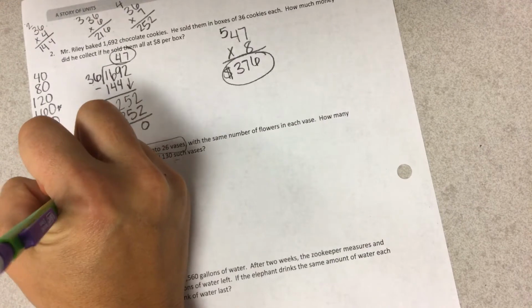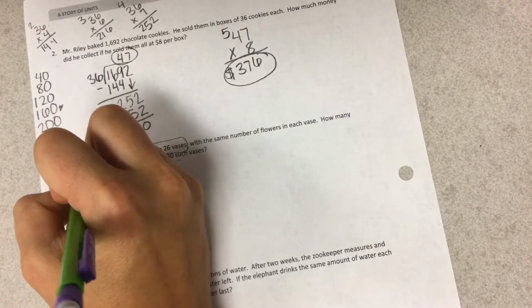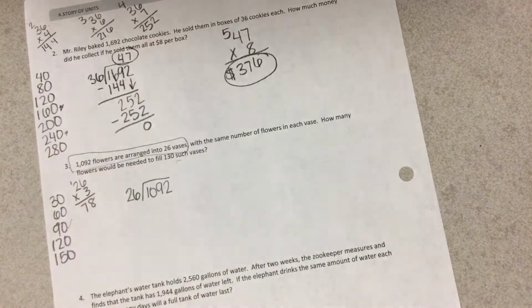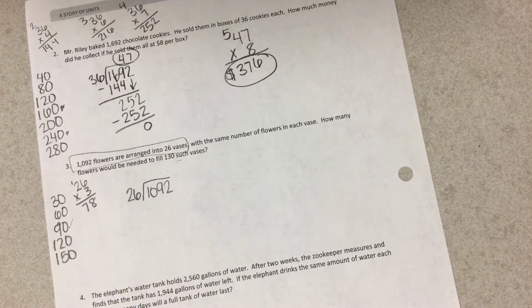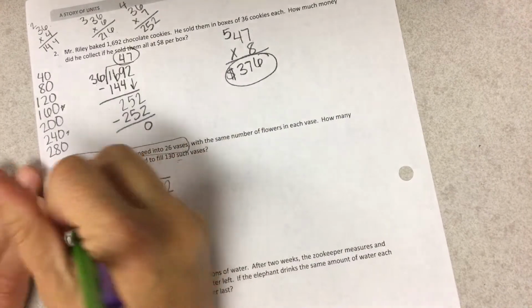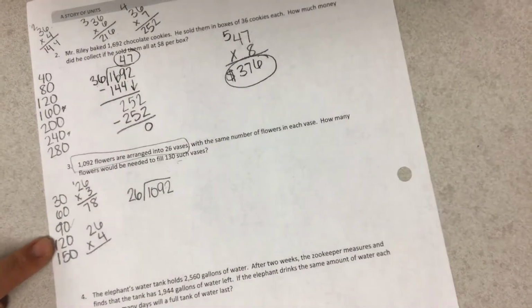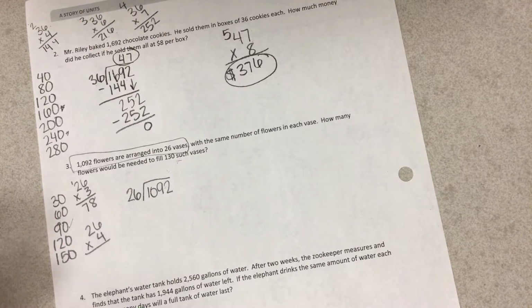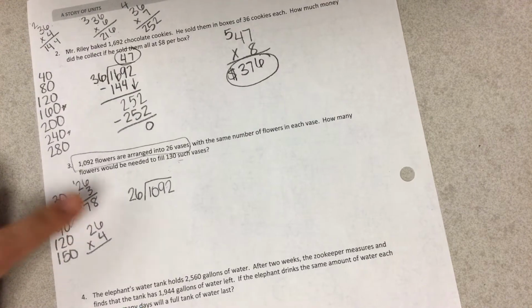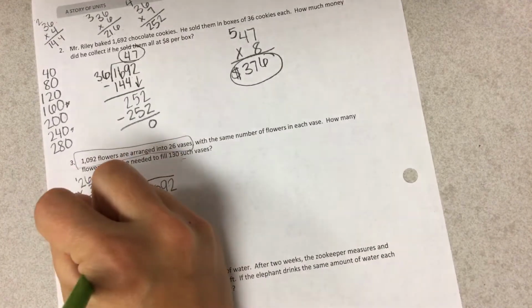If I have 26 times 3, that's going to give me 78. And even if I add 20 to that, that's going to be 98. So I want to double check and make sure. Let's see here, 26 times 4. I know 120 is high, but we can always check to make sure because I think it probably could go in one more time.